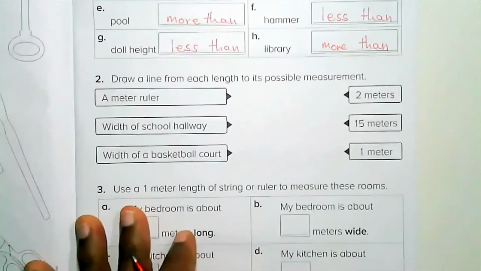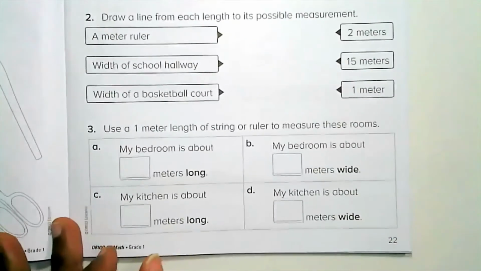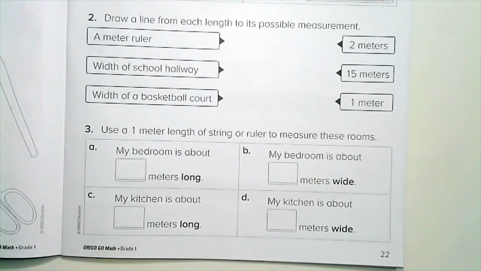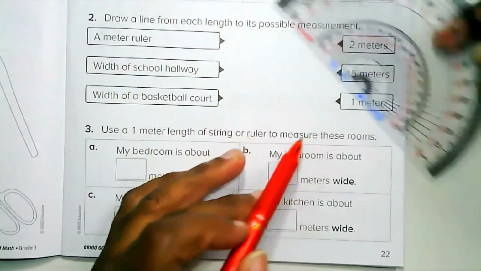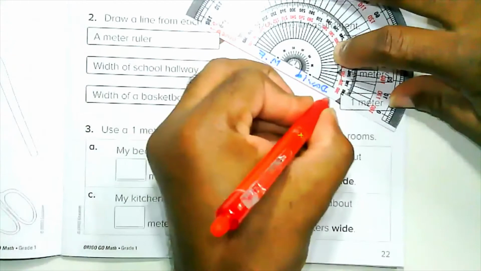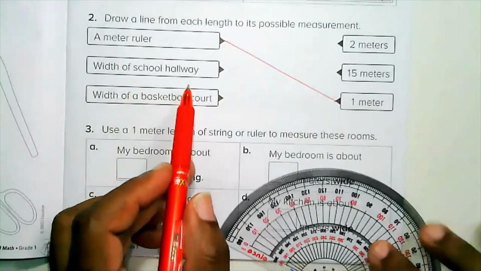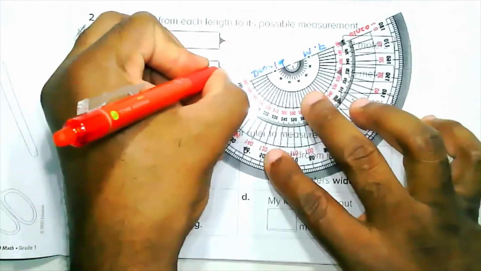Number 2. Draw a line from each length to its possible measurements. A meter ruler is 1 meter. Width of school hallway, it's about 2 meters.